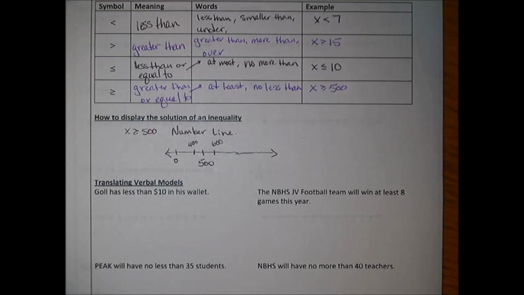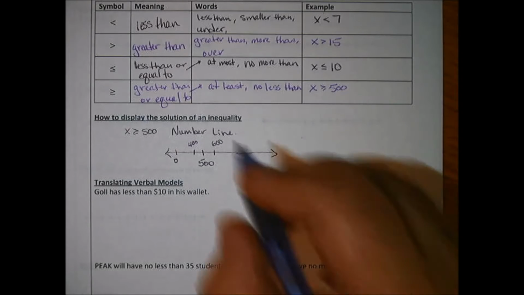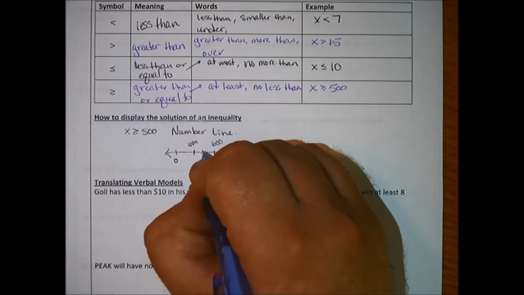All right, now, like I said, we're going to use a number line to answer these problems. We might have to do a little bit of work before we answer the problem, but once we say, here's my answer, the best way to do that is using a number line because it tells everybody what's up.